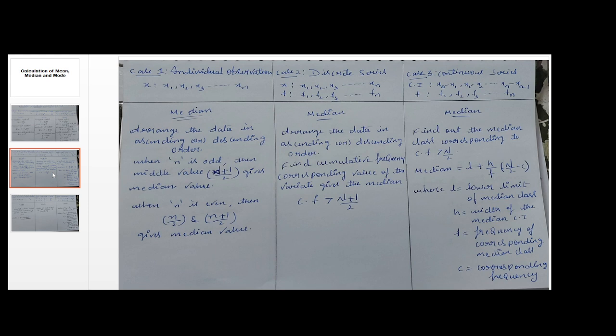Now once you arrange the given data in ascending or descending order, find out the number of observations, that is the x values. If the number of observations given is odd, then the middle value, small n plus 1 by 2, gives the value of median. Please remember, if the given observations are of odd number, then you use the formula n plus 1 by 2, that itself gives you the value of median. Now suppose the given series is an even series, that is, the number of observations is even, then you have to use the formula n by 2 as well as n plus 1 by 2, so that will give you the value of median.